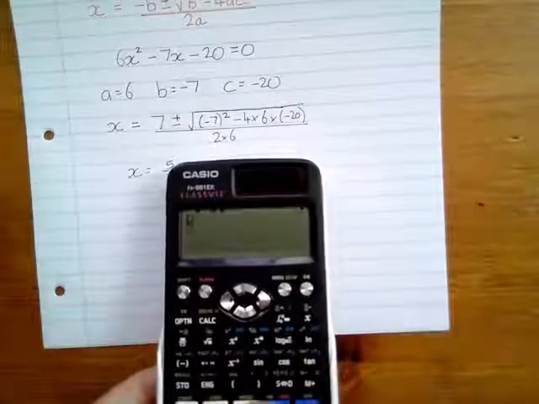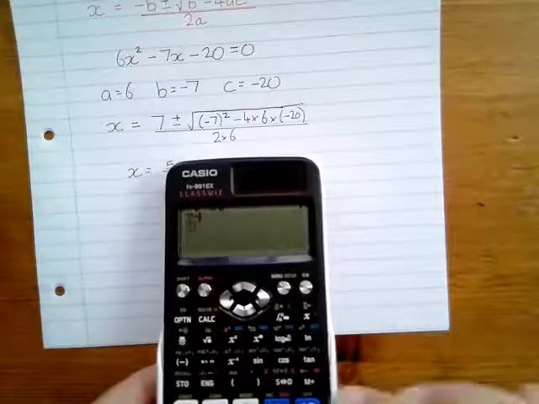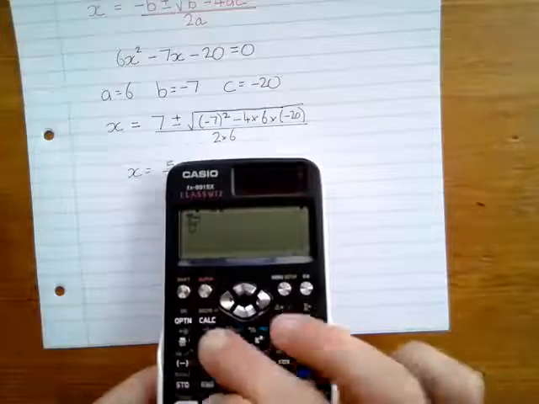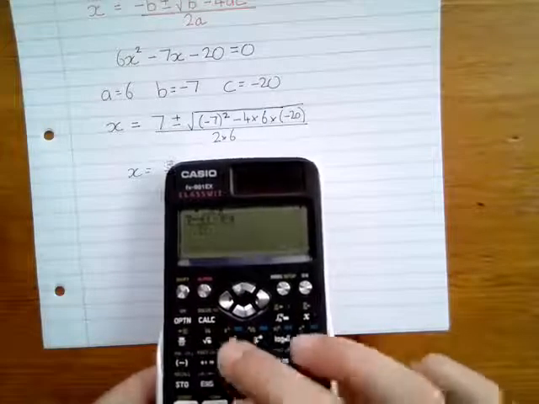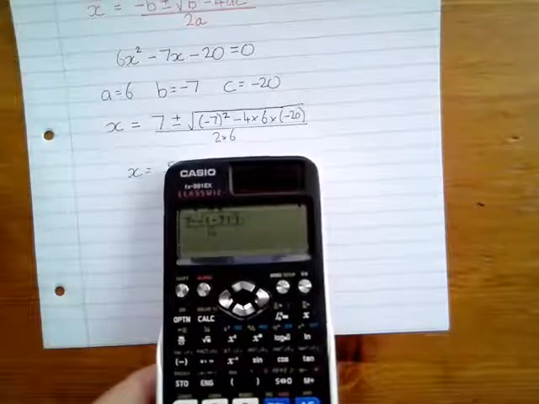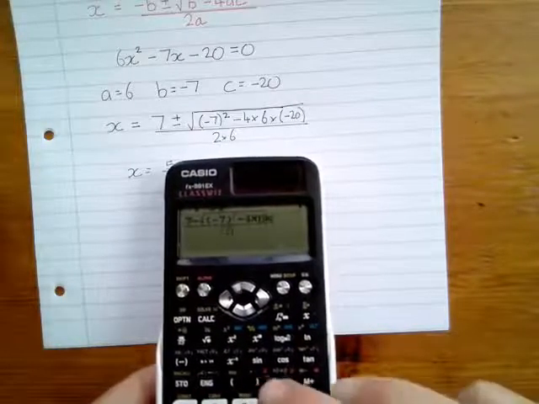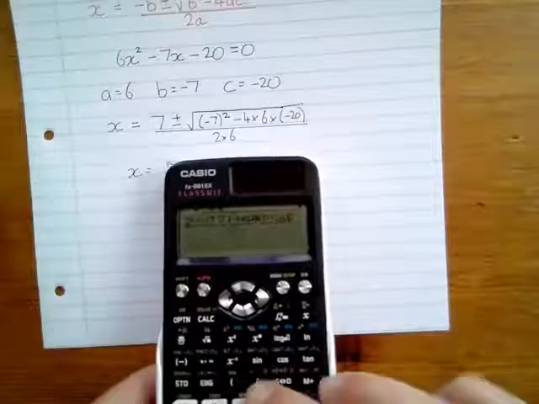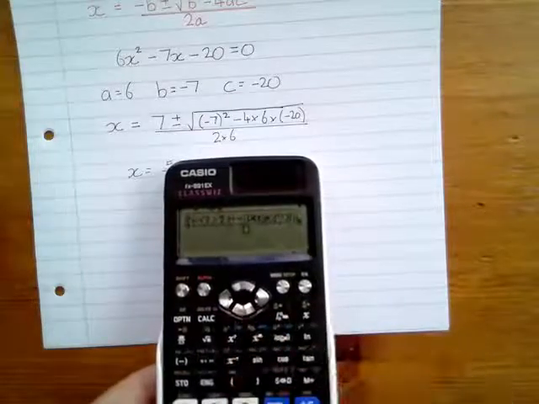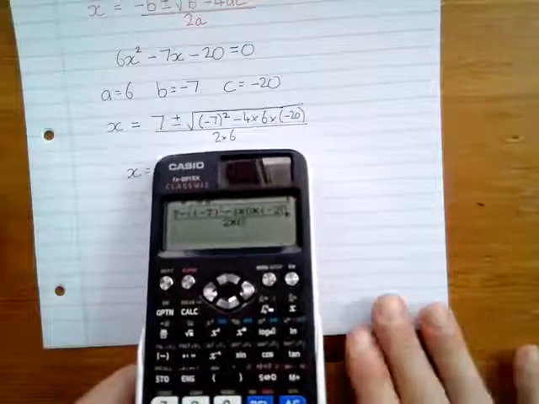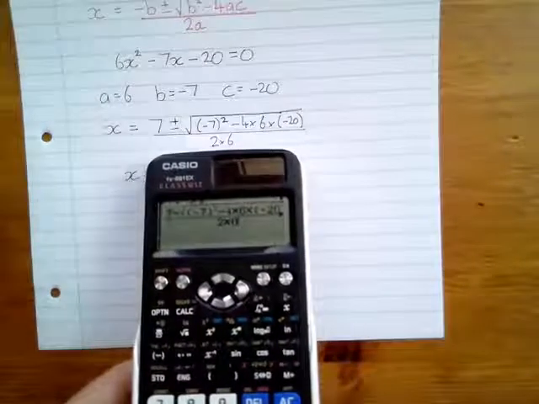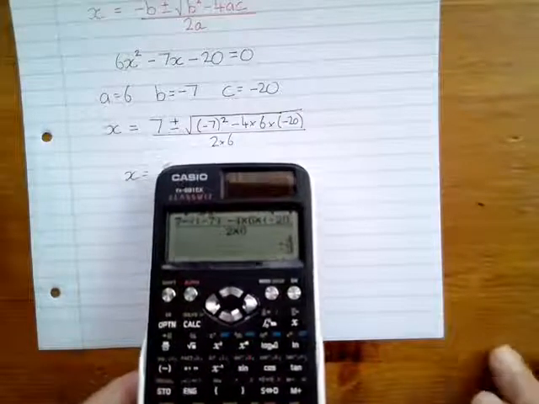I'll start again. 7 minus, this time, the square root of, open bracket, minus 7, close bracket, squared, minus 4 times 6 times, open bracket, minus 20, close bracket. Go to the bottom, 2 times 6. And I'm expecting this time to get the other answer from earlier, which was the minus 4 over 3.